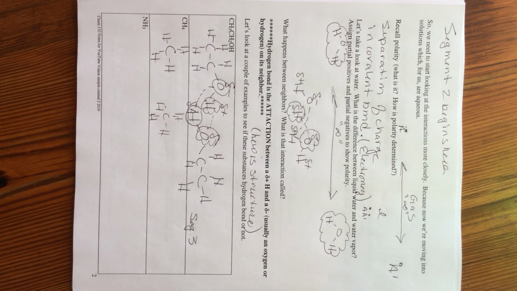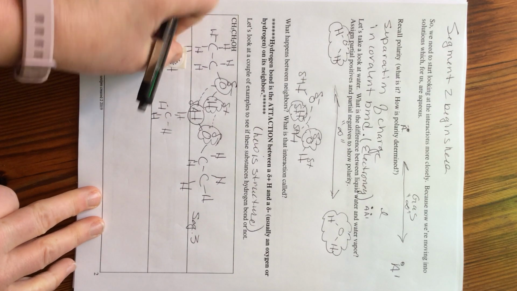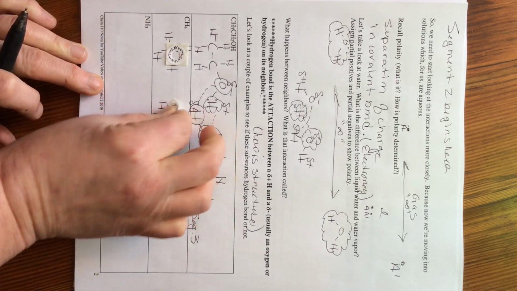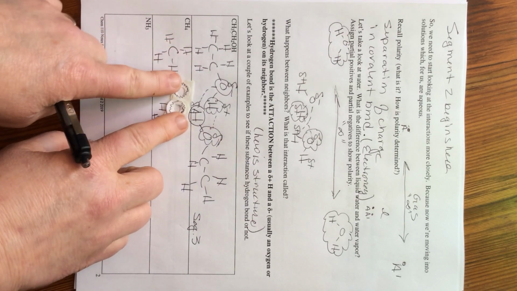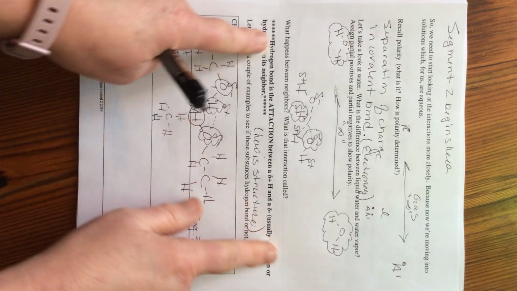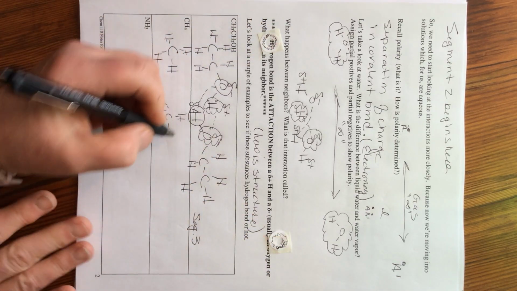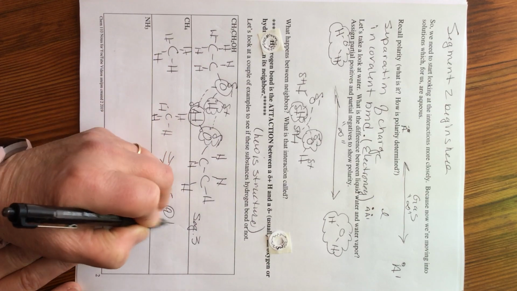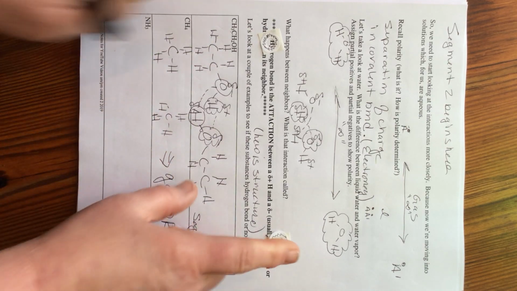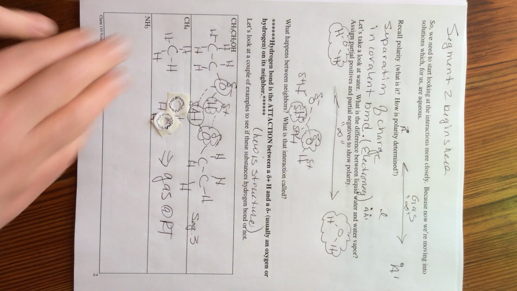If it is not polar, then this CH4 and this CH4 have no interest in each other, none whatsoever. They will not attract. In fact, they'll just separate. And so this will tend to want to be a gas at room temperature because there's nothing holding these two together.